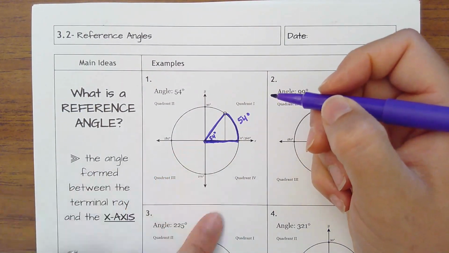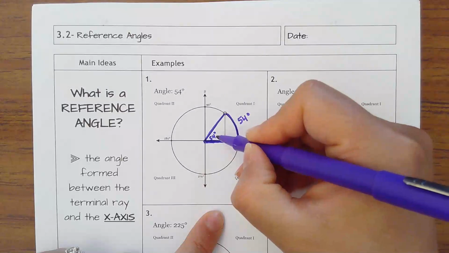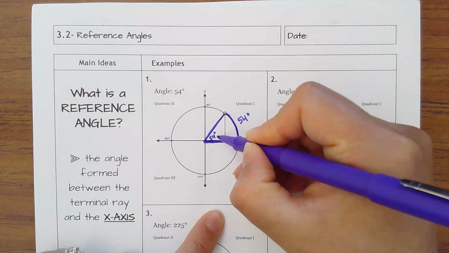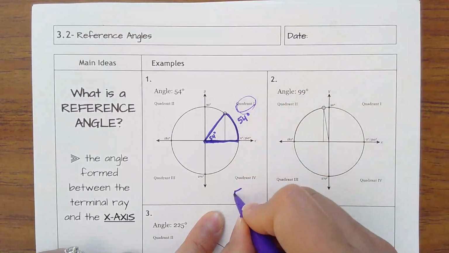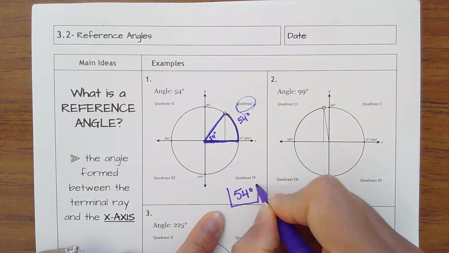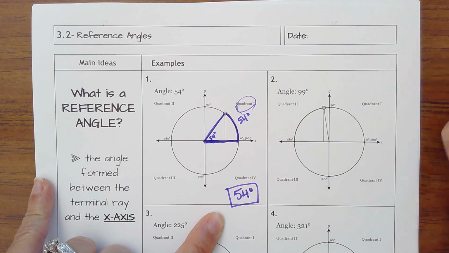But what we're trying to do is find the reference angle. Well, if the reference angle is from this terminal ray to the x-axis, in quadrant 1, it's just that angle. So our reference angle is also 54 degrees. Let's try another one, number 2.